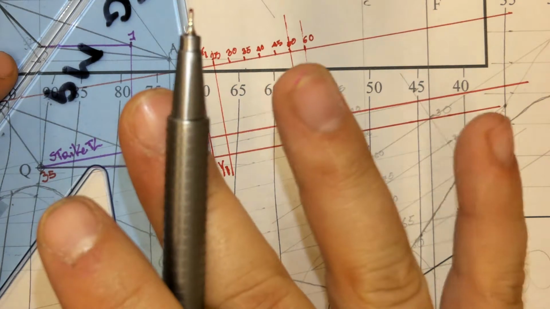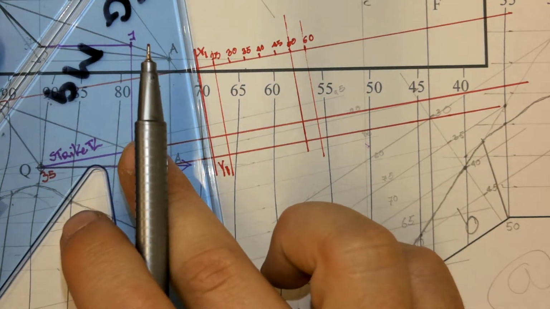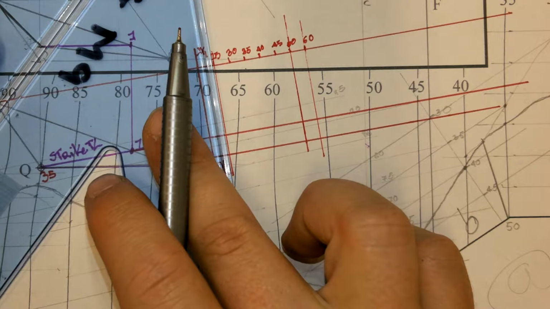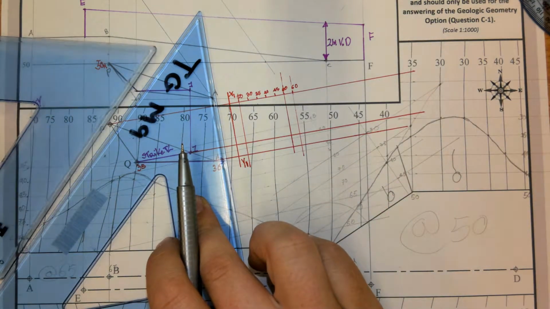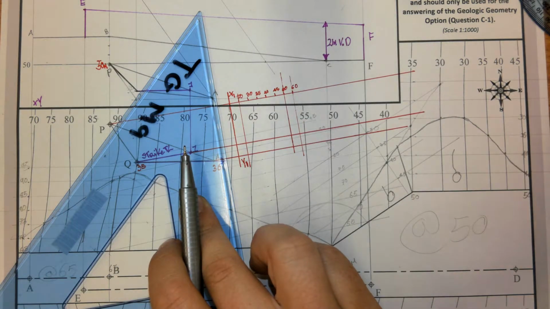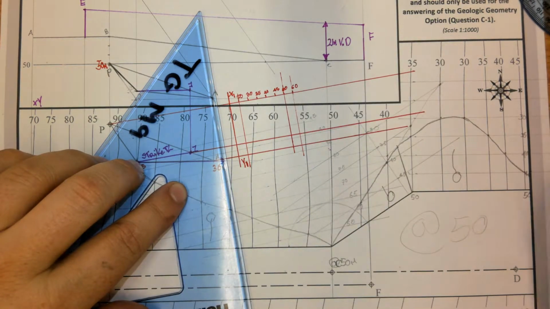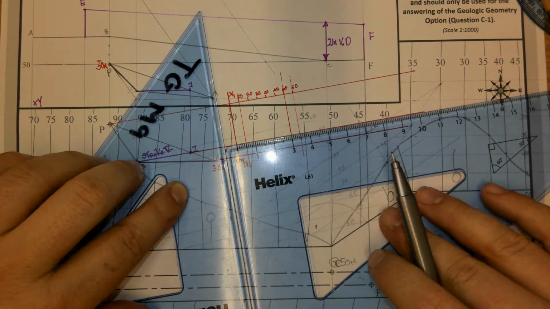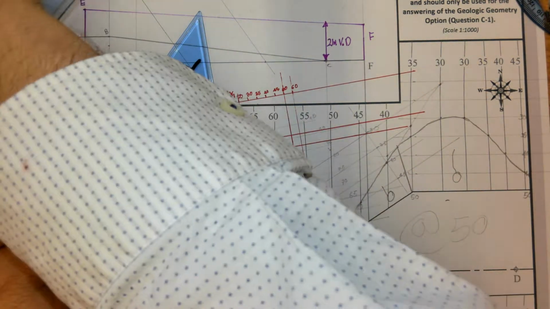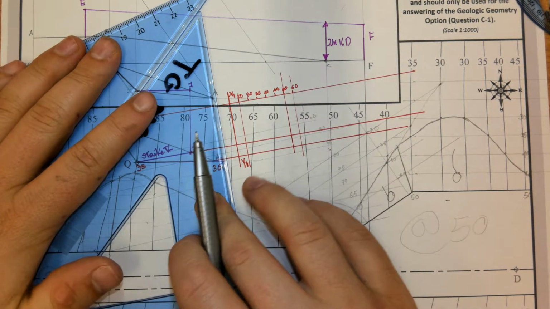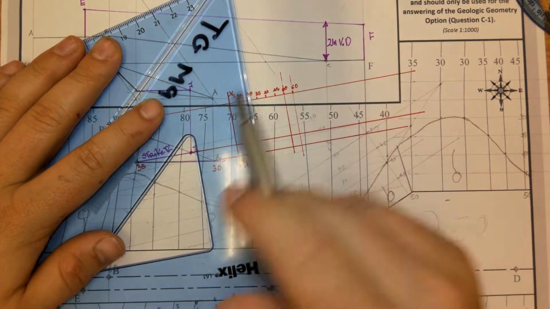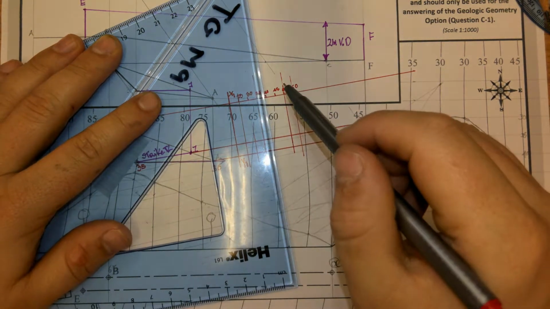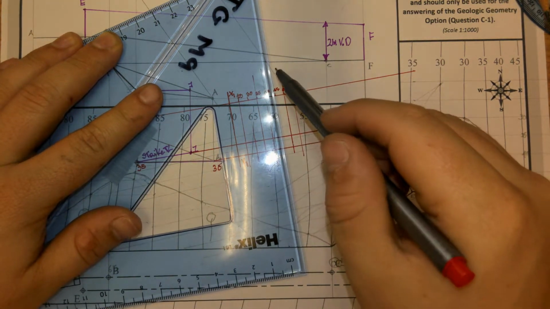Hold the other one with your left hand, slide the one with your right hand, and that does parallel lines. If you want to do perpendicular lines, you put it here, and I do perpendicular lines.